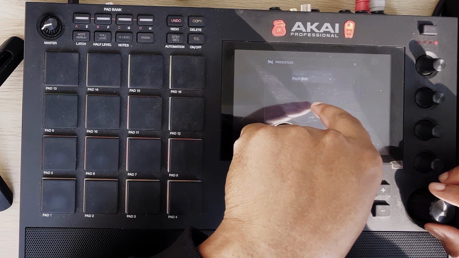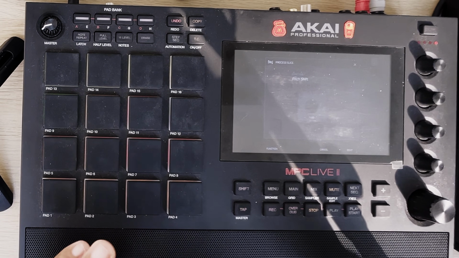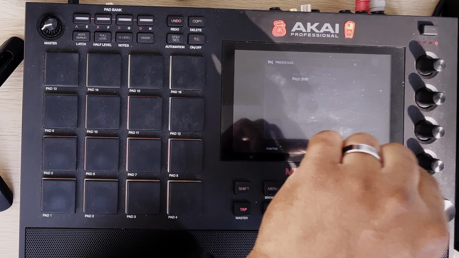So you got pitch shift here. Click on pitch shift and then tune it up once, just like that, and then click do it. Then it would play the exact same tempo, just pitched up once.